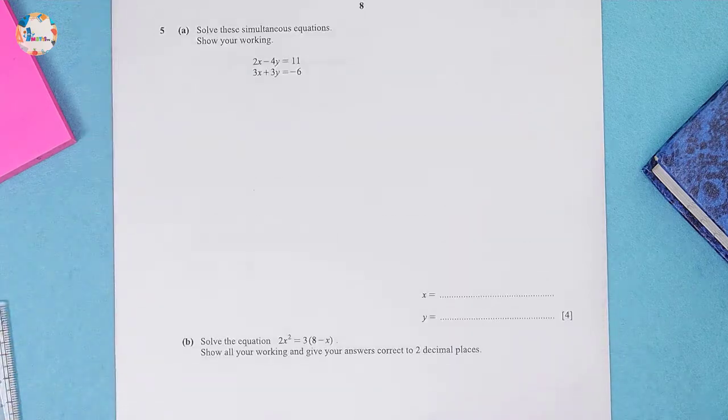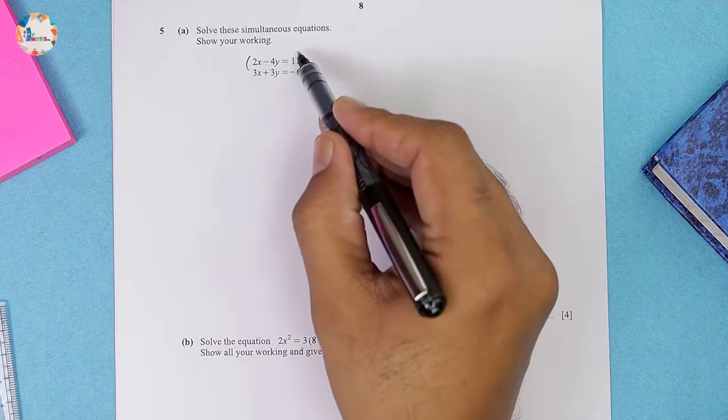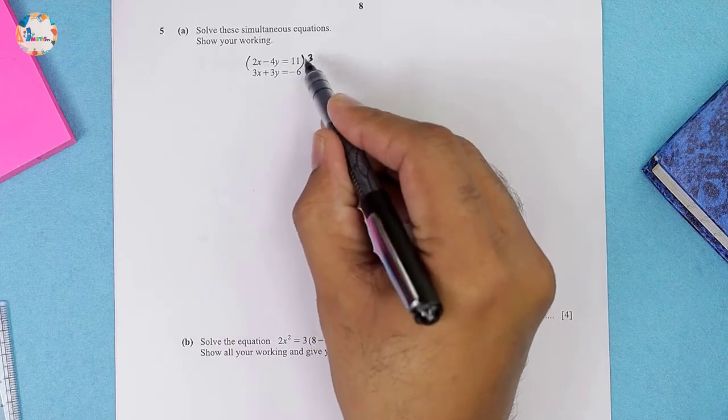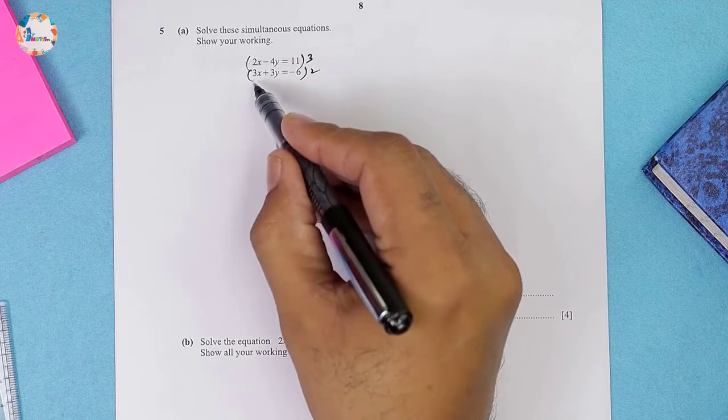Now question number 5. Question number 5 is simultaneous equations. Two equations are provided. We will have to simultaneously solve these two equations, and we have to show our working as well. If we see, the coefficients of x and y are not matching, so we'll have to multiply the first equation by 3 and the second equation by 2 to equalize the coefficient of x.